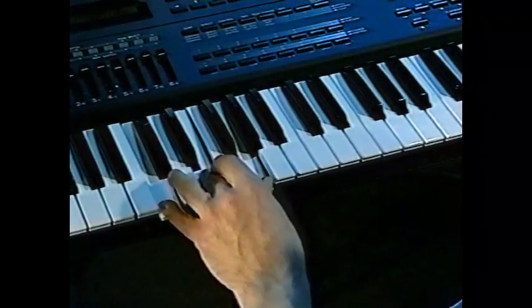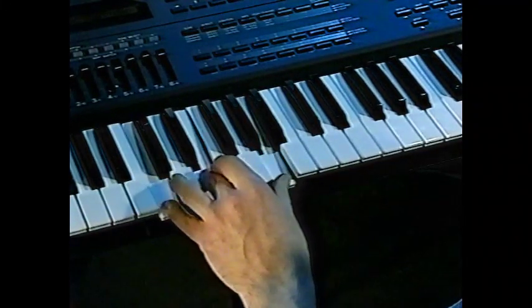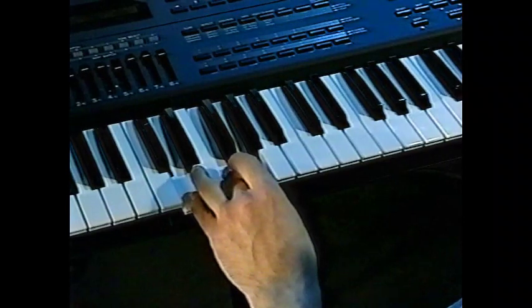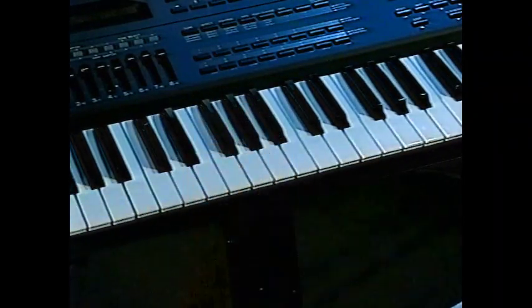Here we go. It's worth memorizing that entire sequence.